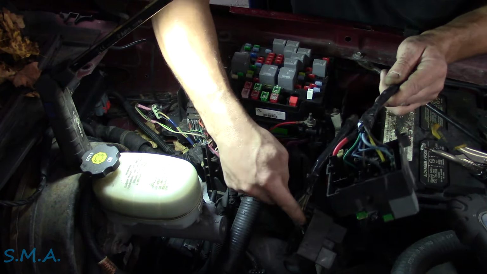Just coming out to give you guys a closer look at that. Whoa, whoa, whoa. Just in case nobody seen it there from the distance, but that's what we were dealing with. What a mess, huh?